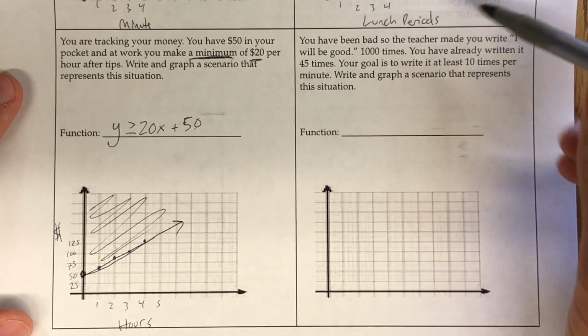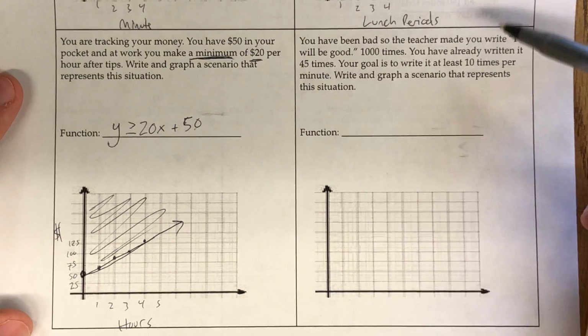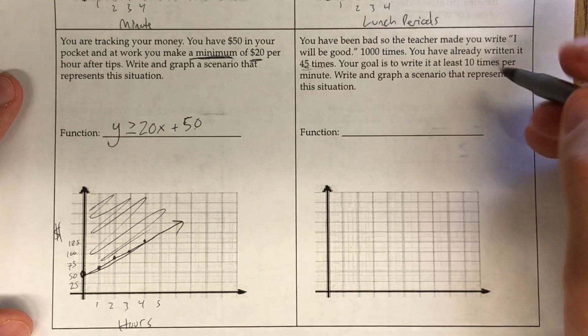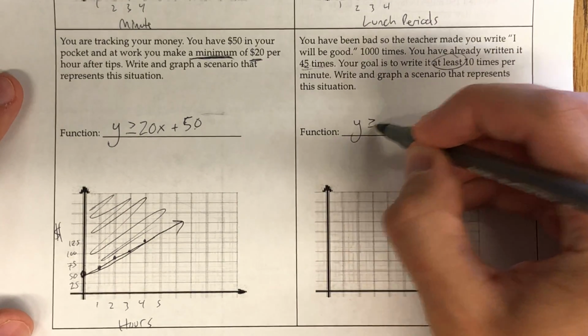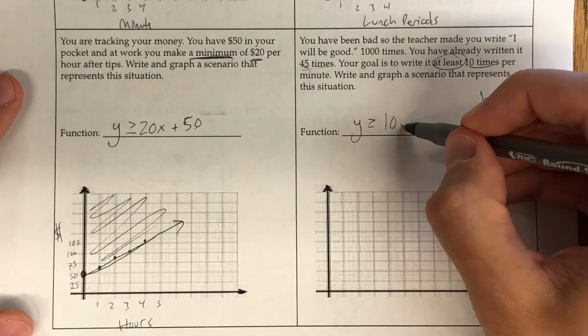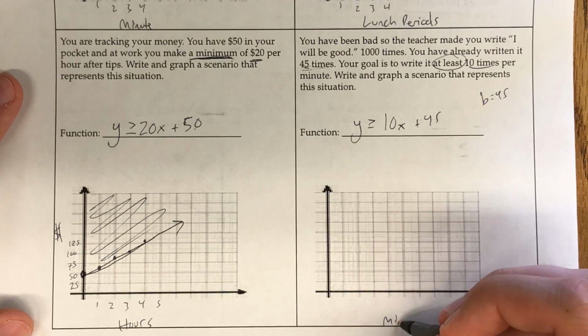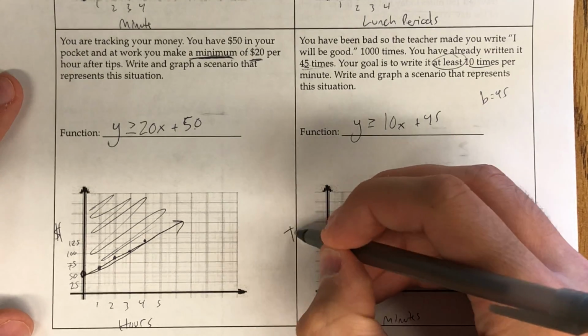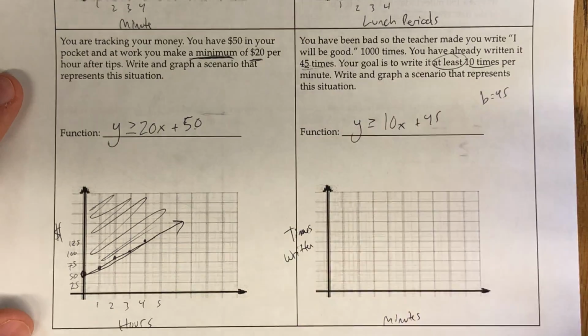Number 2, you've been bad, so the teacher made you write "I will be good" 1,000 times. You've already written 45 times, so that's your b value. Your goal is to write at least, so greater than or equal to, 10 times per minute. So y is greater than or equal to 10x plus 45. So minutes is your x, times written is your y.